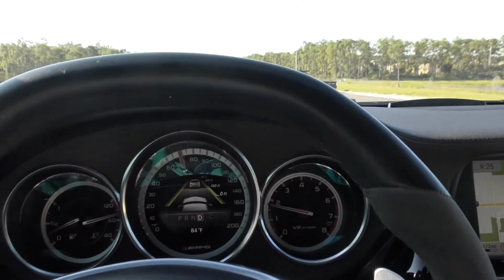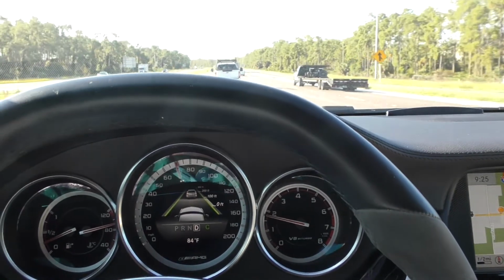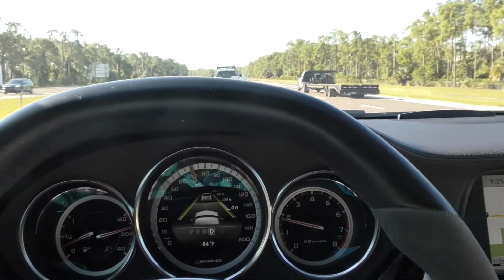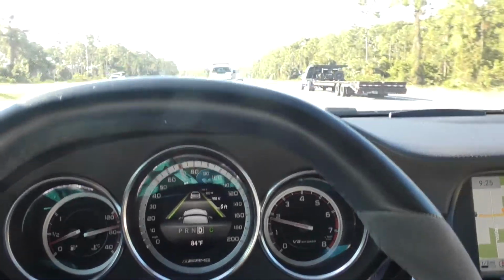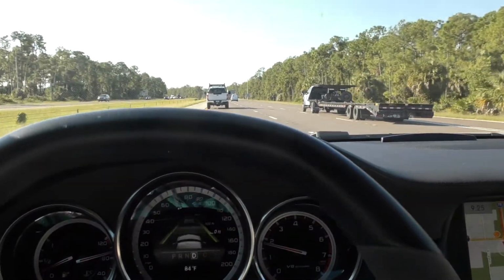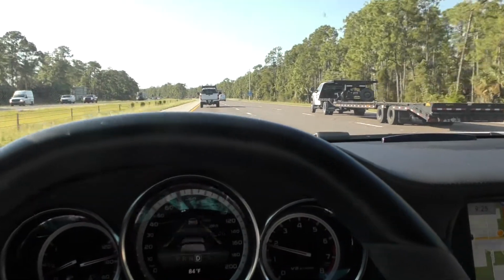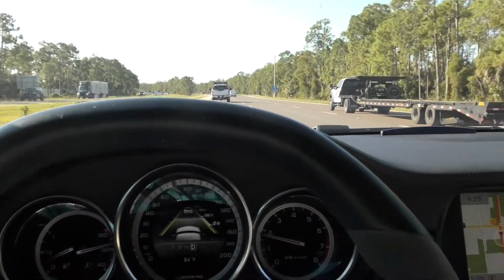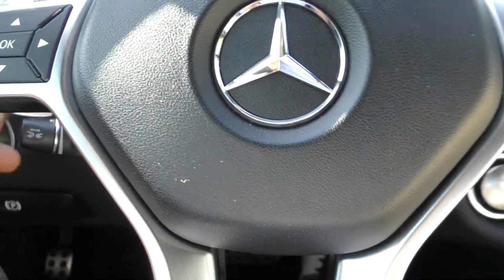Well, with the Distronic Cruise, Mercedes has your back, and it can commiserate with you about how miserable your wife is half the time. When you set the cruise, it's actually going to use a radar-based system up front in order to make sure you don't run in the back and can bring the car all the way to a stop. Now you can change the distance between you and the car in front of you.